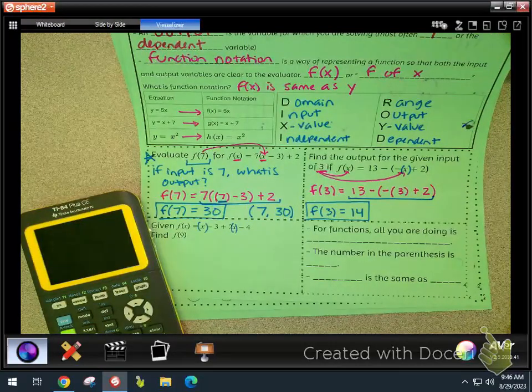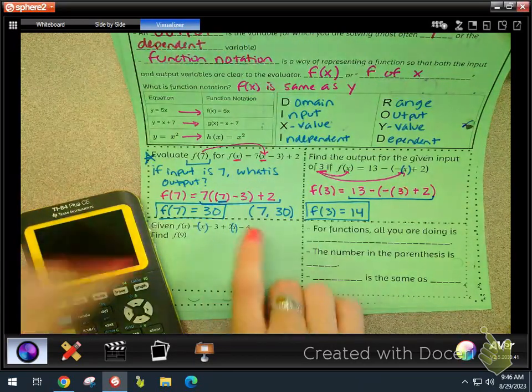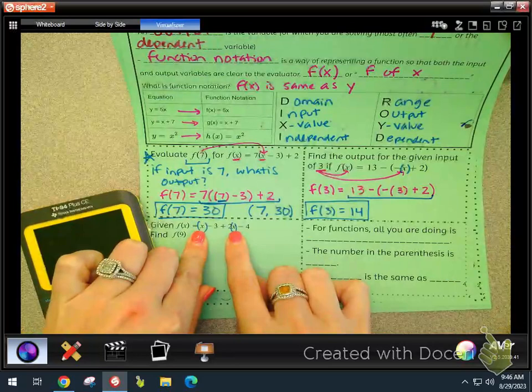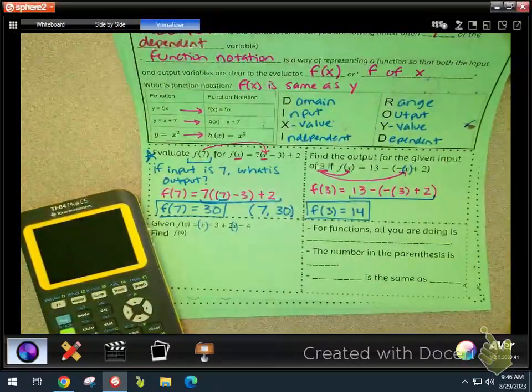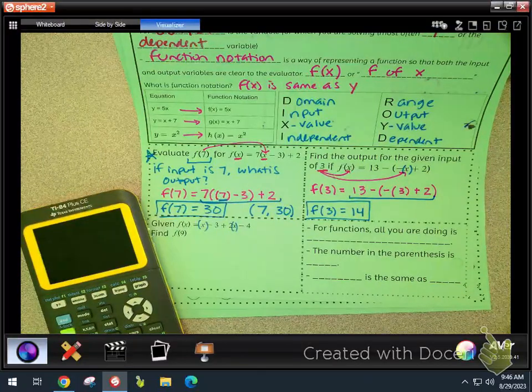Let's talk about this one. Okay, first thing. Look at this problem right here. F of x equals x minus 3 plus 2x minus 4. Do y'all see the first thing that I did? What did I do in blue? I put parentheses around the x's. How many x's do I have in this function? 2. So when I evaluate f of 9, how many places am I going to put 9? 2. And what am I going to put 9 inside of? Parentheses.